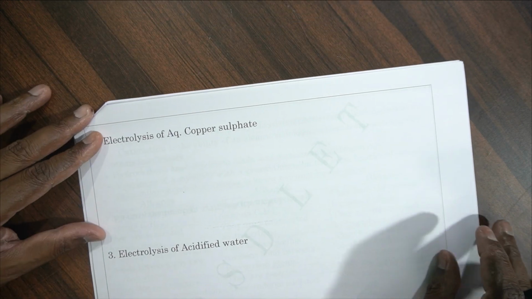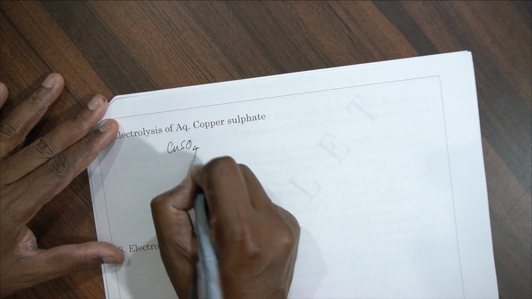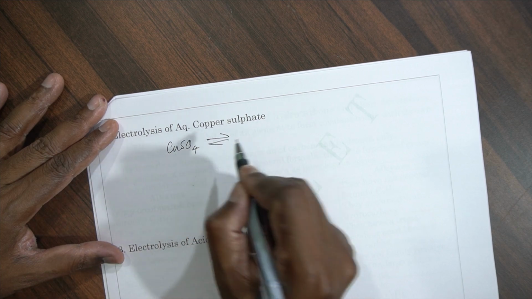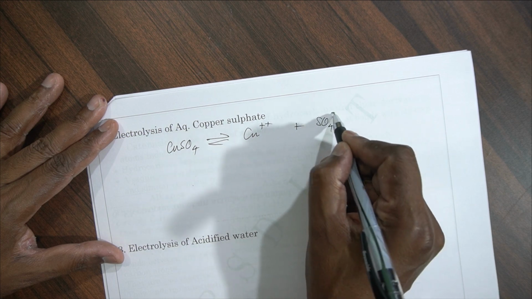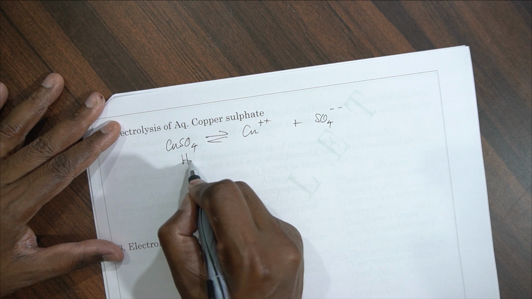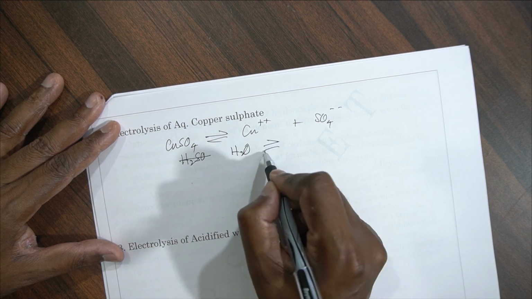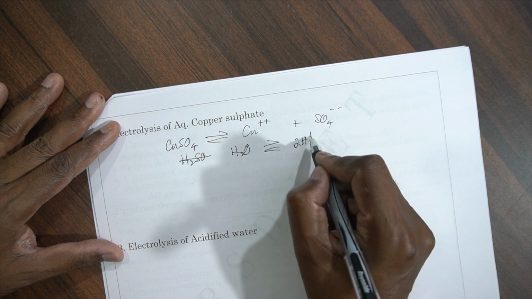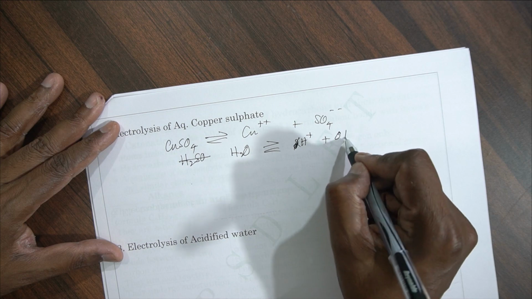And then we have the electrolysis of aqueous copper(II) sulfate, CuSO4, which dissociates to give Cu++ and SO4--, and water will also dissociate into H+ ions and OH- ions.